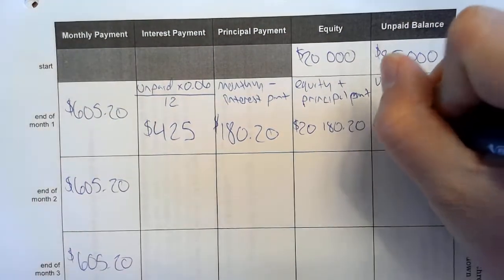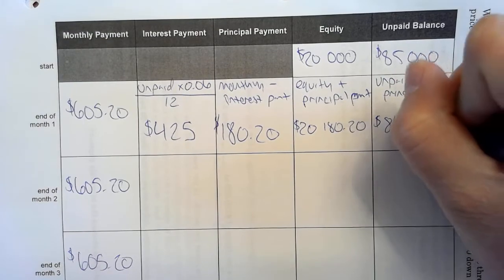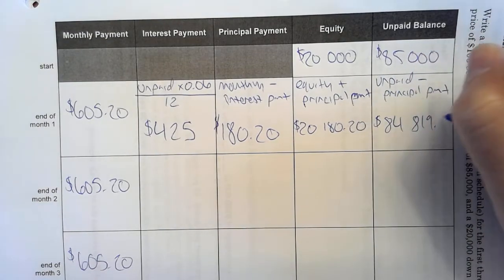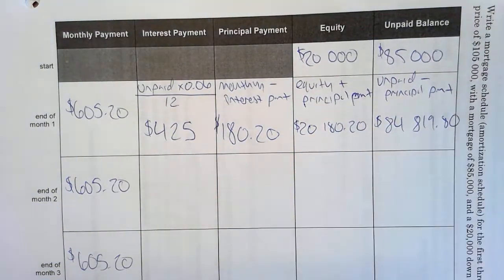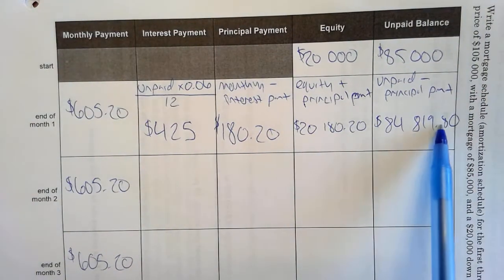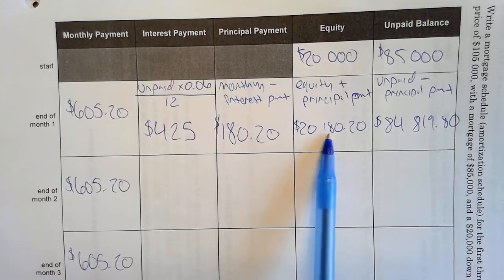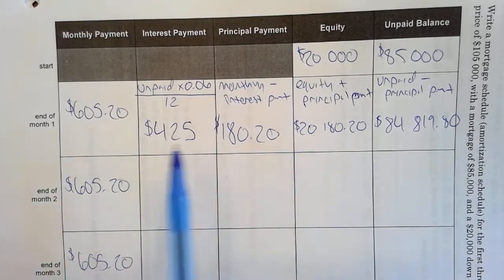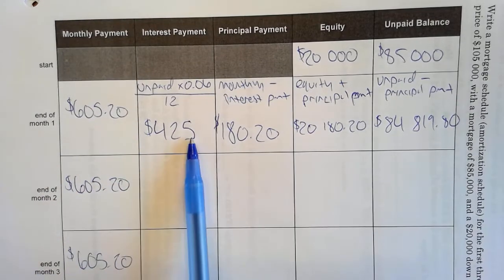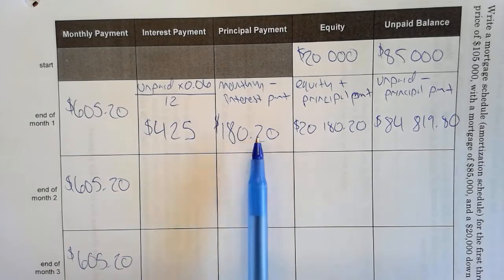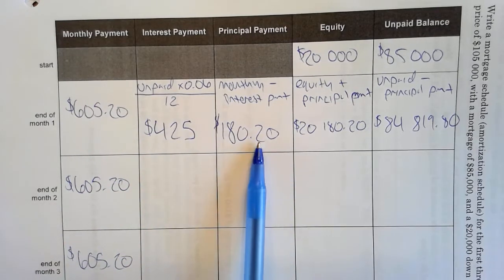Okay, so a little bit less. I still owe them $84,819.80. And we're done our first month. So at the end of the first month, I still owe them this. This is how much I have invested in the house. That's how much I paid. That was just interest to the bank, and that's my actual payment on my actual loan.